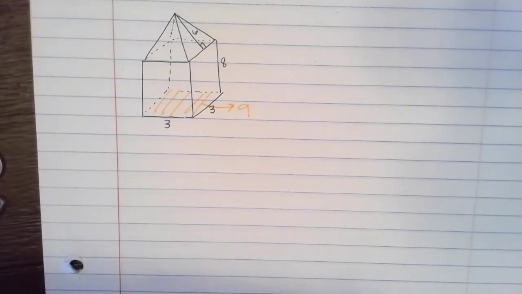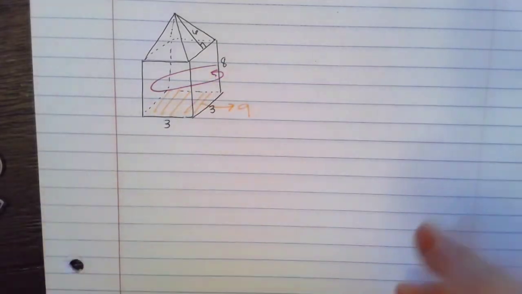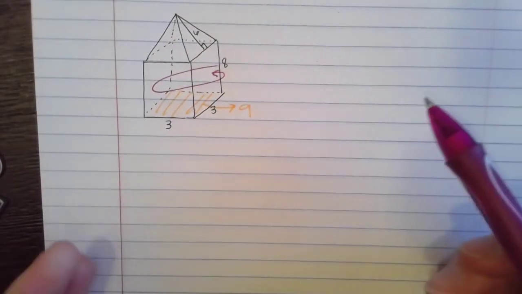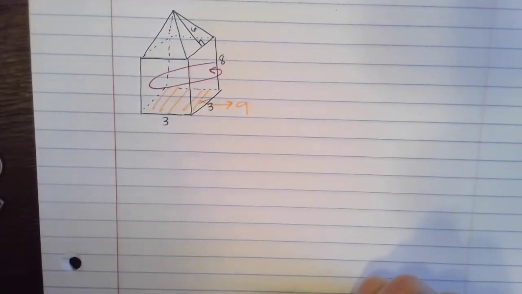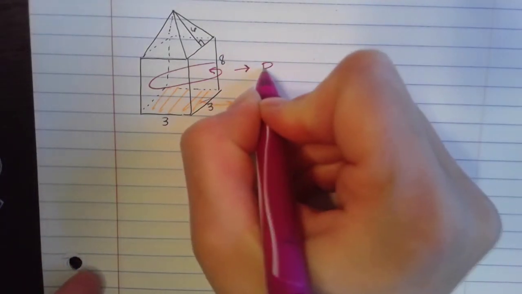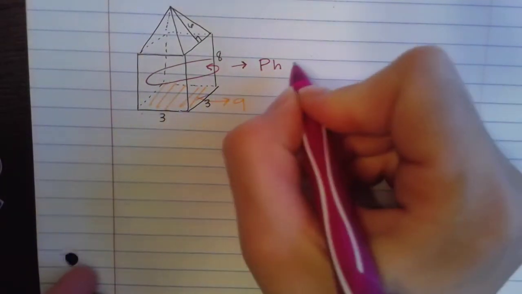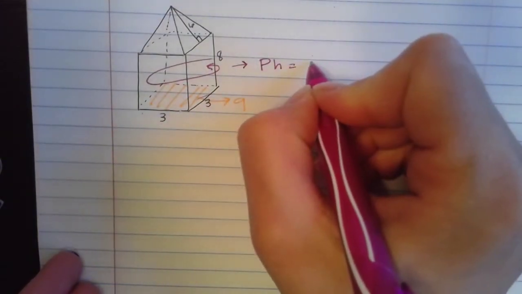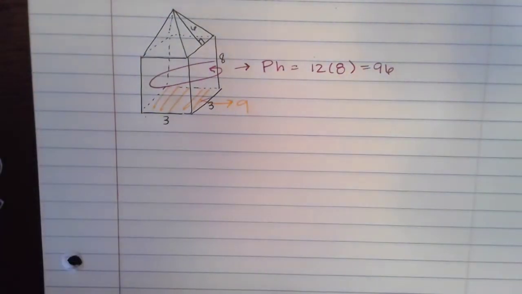Then I want to find the lateral area, which is around here, like it's the side or the four sides of my prism. You could find them individually. You could do 3 times 8 plus 3 times 8 plus 3 times 8, but we have a formula for it, and that lateral area is the perimeter times the height. But the perimeter is 3 plus 3 plus 3 plus 3. So you could just piece it all together, or you could use the lateral area formula. Perimeter times height is 12 times 8, which is 96.